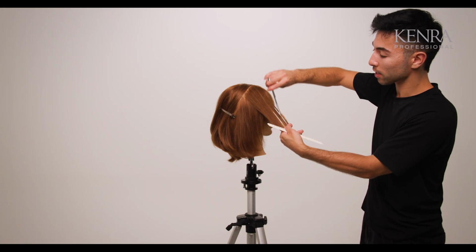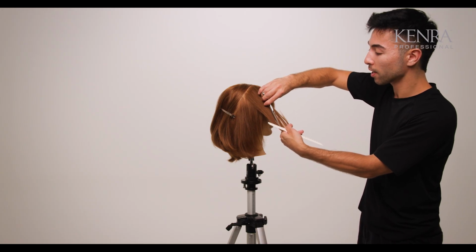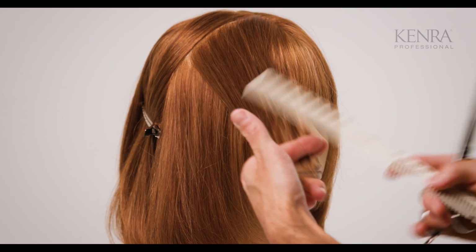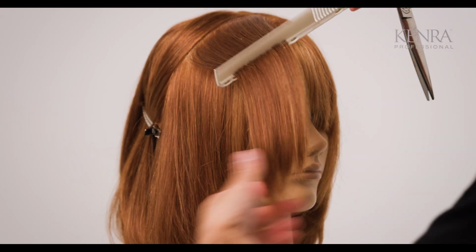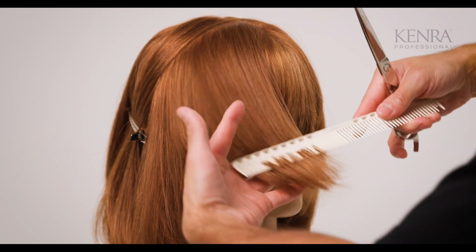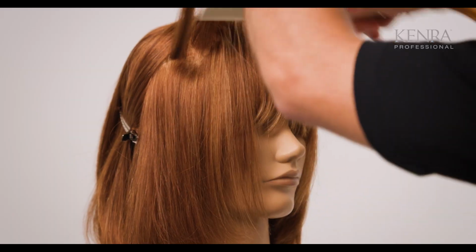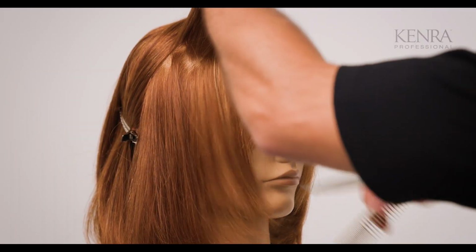So imagine texturizing the same haircut 2 or 3 times. You're probably not going to have much hair left on the head. So make sure that each subsection you're texturizing alone. That way you don't over texturize a section and end up with a lot of holes in your haircut.